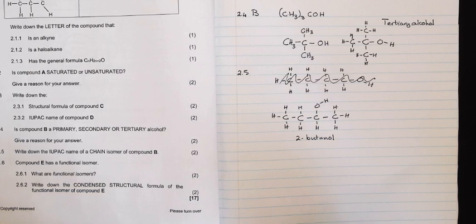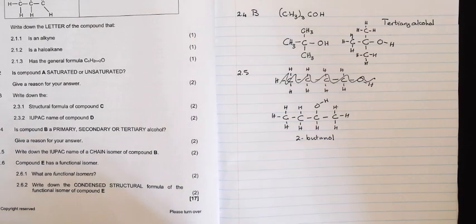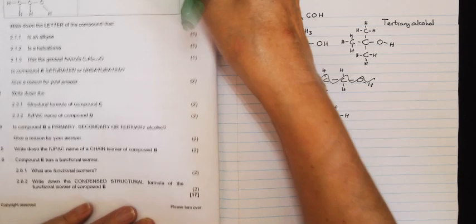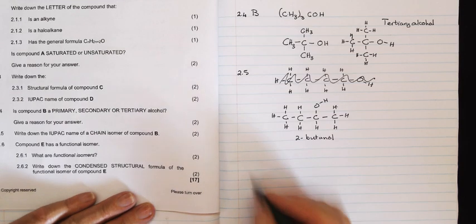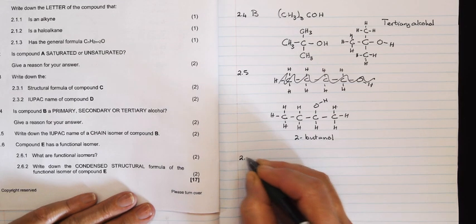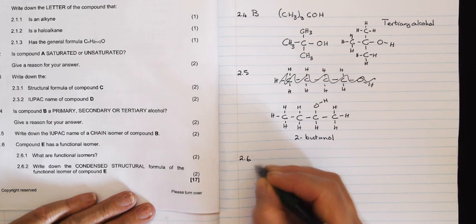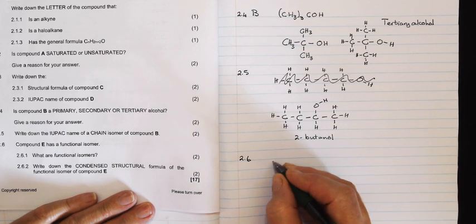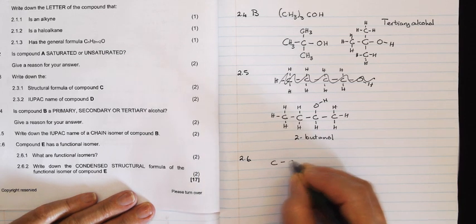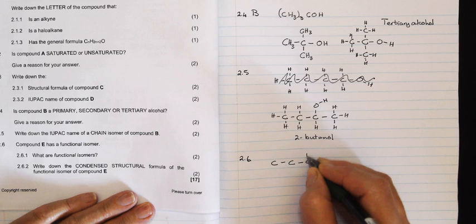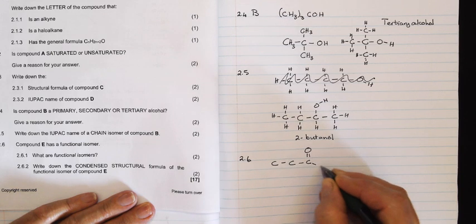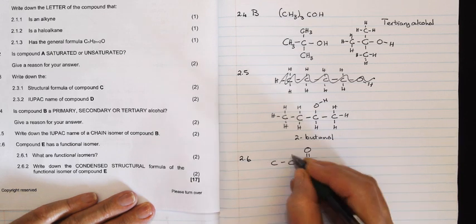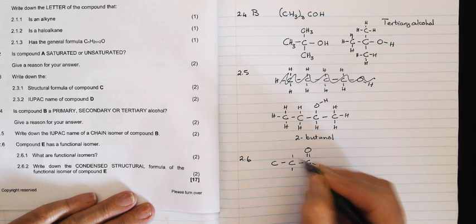Right, I hope these videos help. Question 2.6 was also part of the questions I need to work through. Question 2.6 says compound E has a functional isomer. Now compound E is this one. It is an aldehyde, and it is propanal.